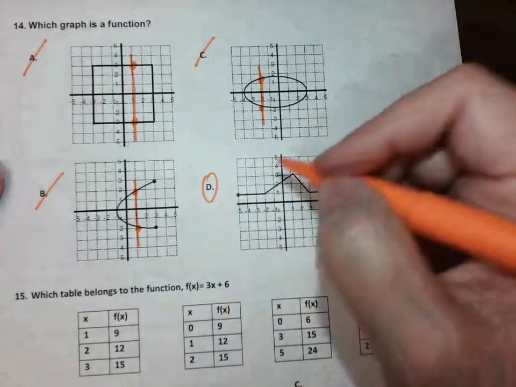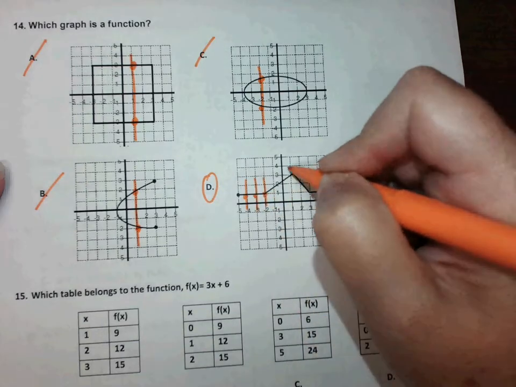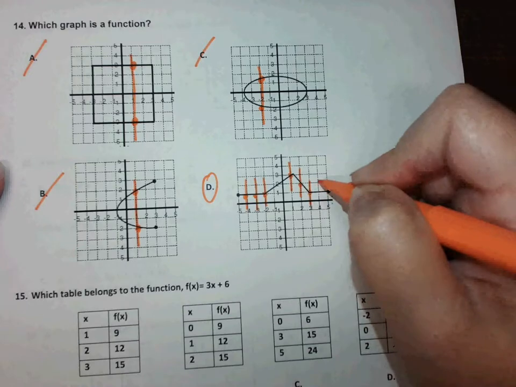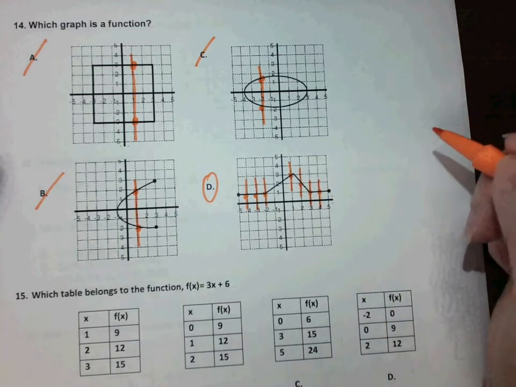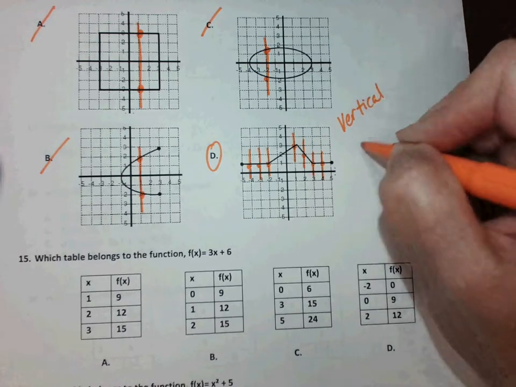This is the one that is. No matter where I put a vertical line through this jagged line, I can only touch it one time. This has to do with the vertical line test again.